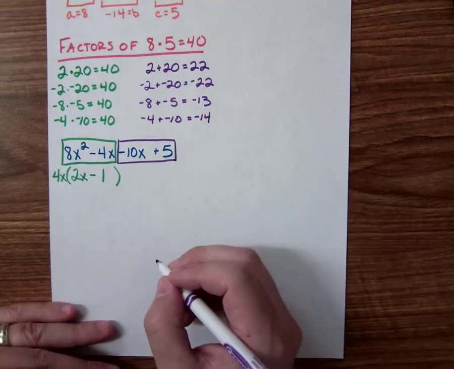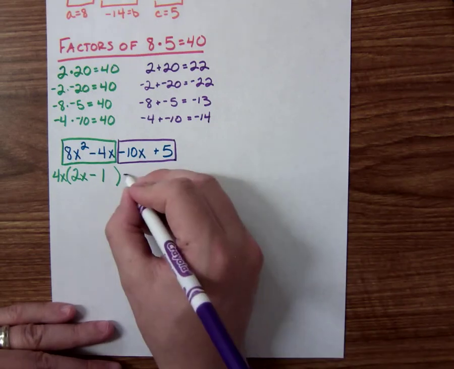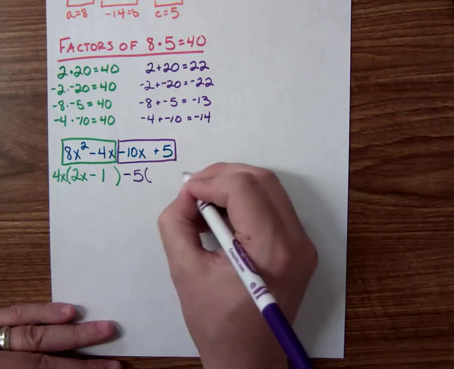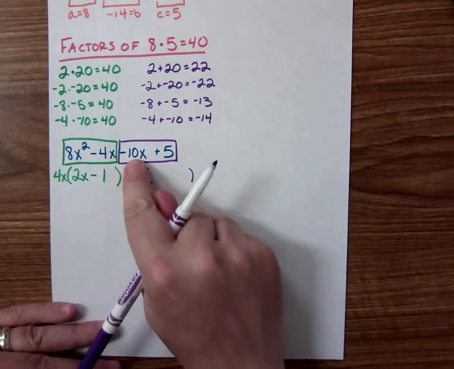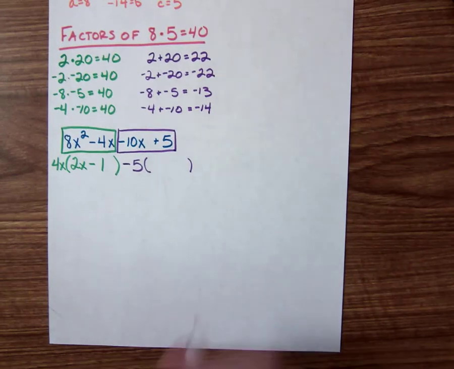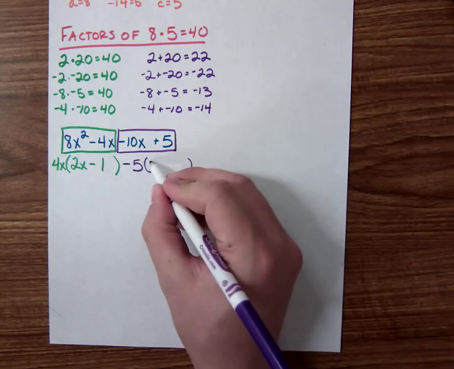What's the greatest common factor of negative 10x plus 5? It's -5. Remember what I told you last week? If it starts with a negative, you must factor out a negative. It starts with a -10. You must factor out a negative or you're going to have a bad time. So let's divide. What's -10x divided by -5? 2x.